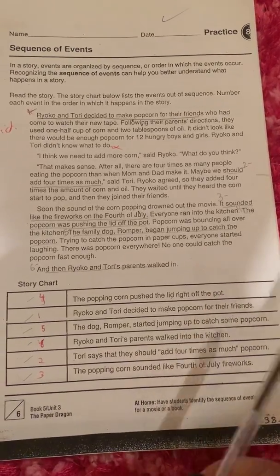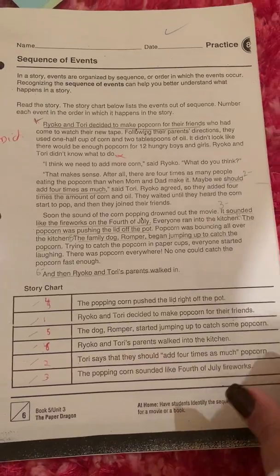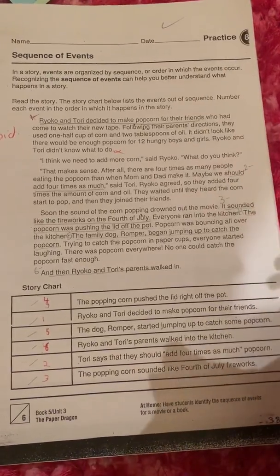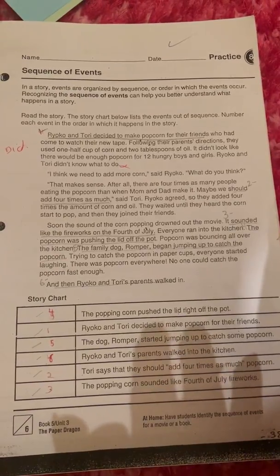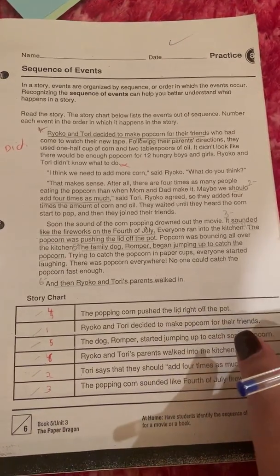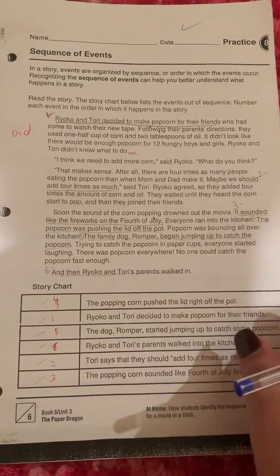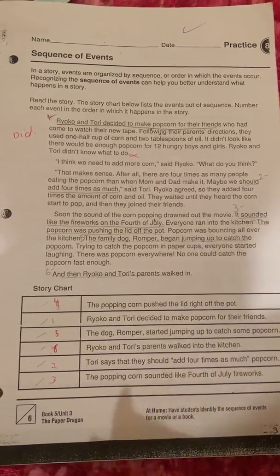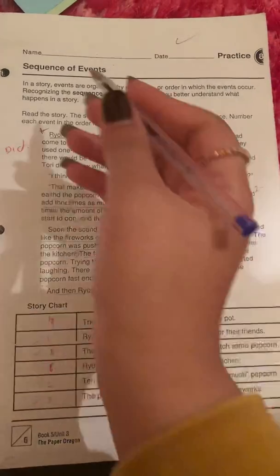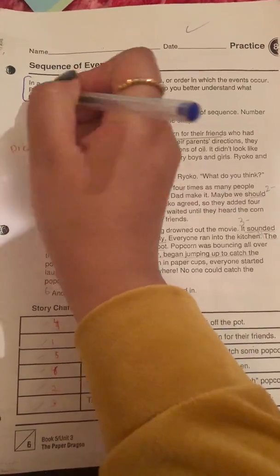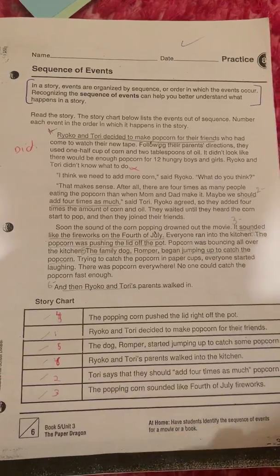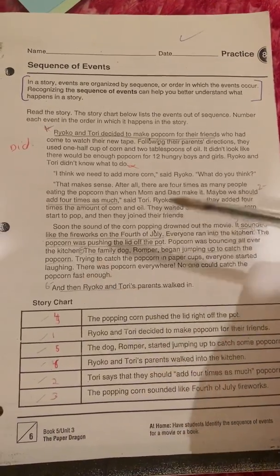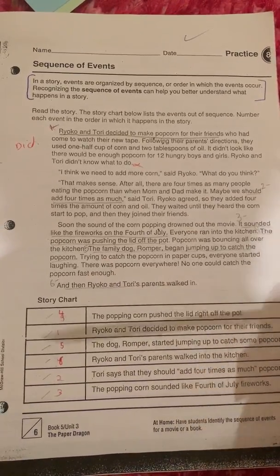Is that clear? I hope you do well. Okay. From here, the skill is finished. Sequence of events. We are done. Revise. Okay. Read the introduction, please. Read it. Revise it. And redo this exercise by yourself.